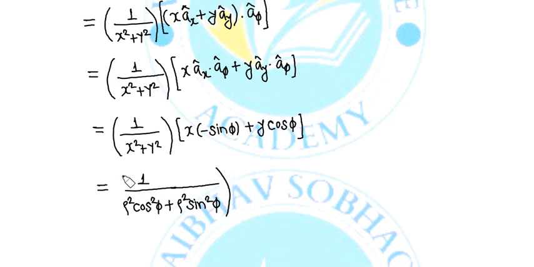So this is your very first bracket, and within the second bracket we have x. We have that x is equal to rho cos phi. So put that rho cos phi, and this rho cos phi. Okay, you just adjust with my handwriting.